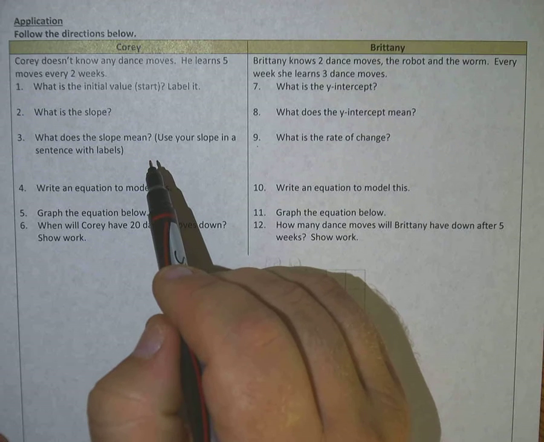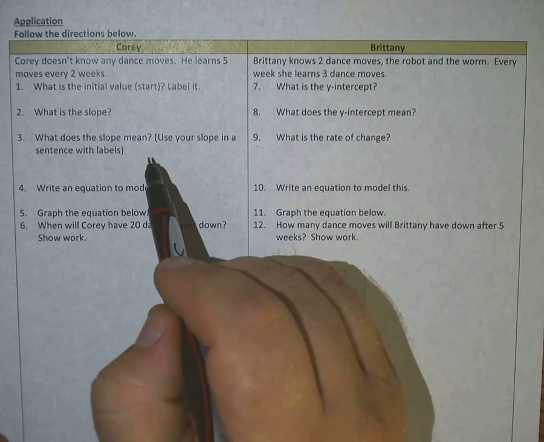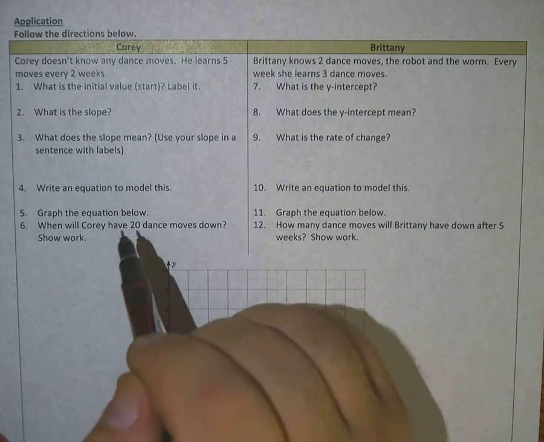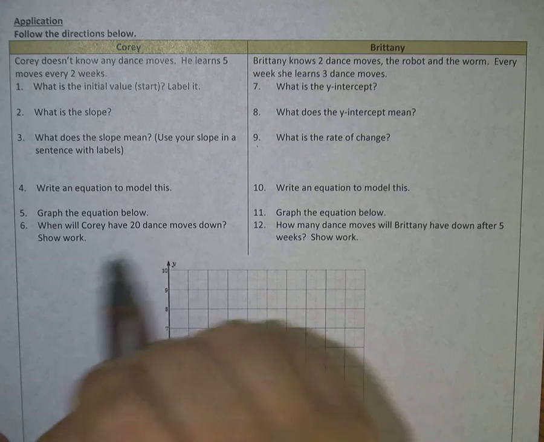What does the slope mean? Use it in a sentence with labels. And that's the specific slope. So whatever you find your slope to be, talk about what it means. Write an equation, graph the equation, and then predict.